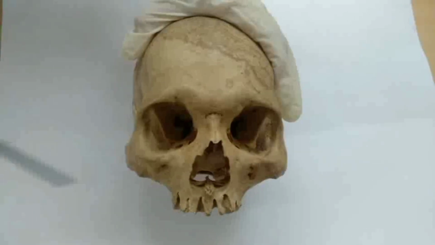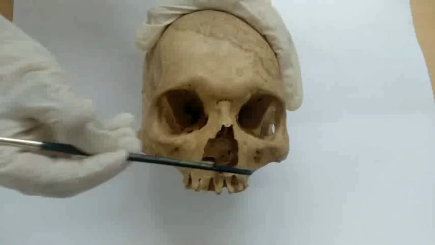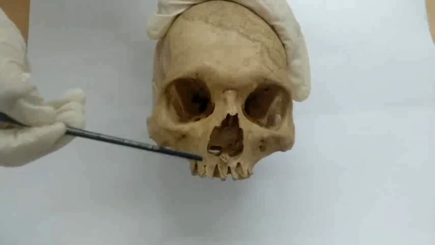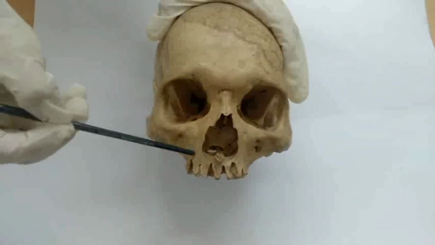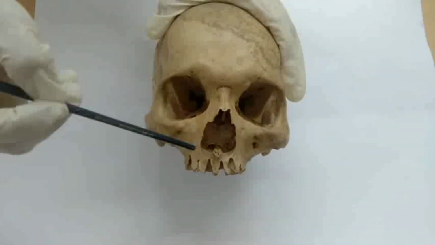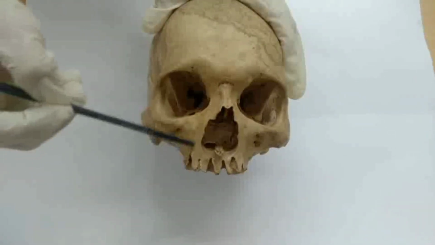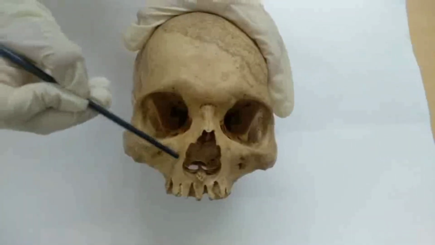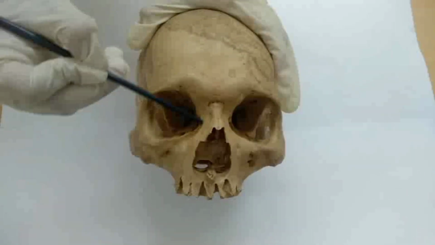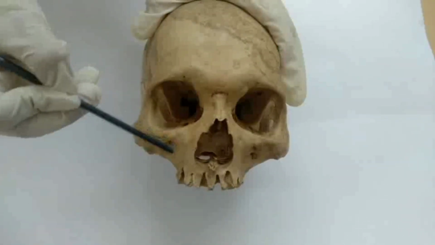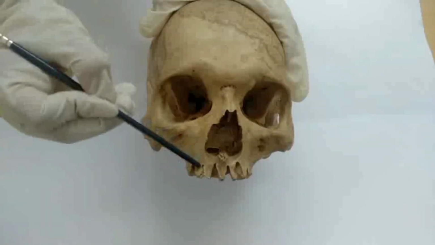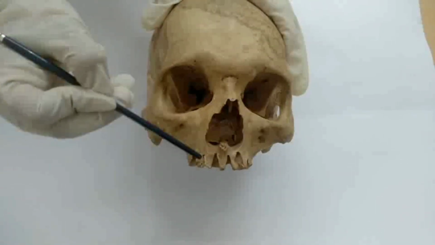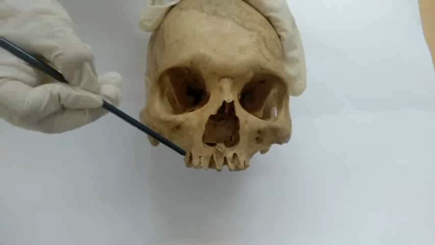Now coming to the maxilla or upper jaw, which forms the greater share of the facial skeleton. It is formed mainly by the two maxillary bones. The maxillary bone is pyramidal in shape, and it has four processes. The frontal process is running upwards. The alveolar process is running downwards, and it bears sockets for teeth, and it forms the dental arch for 16 teeth.